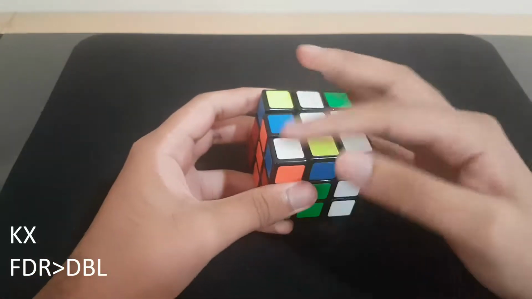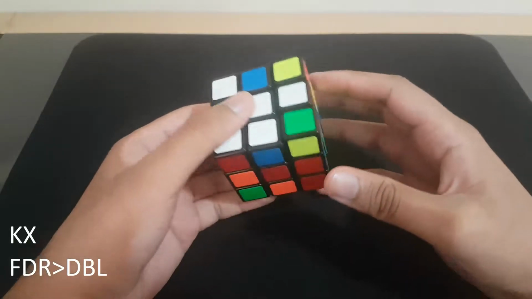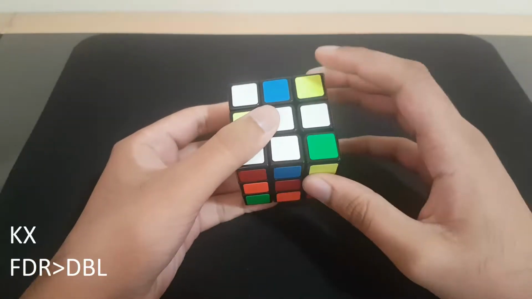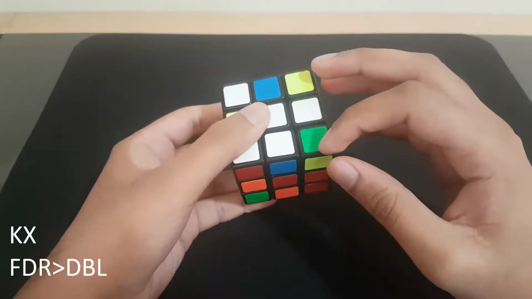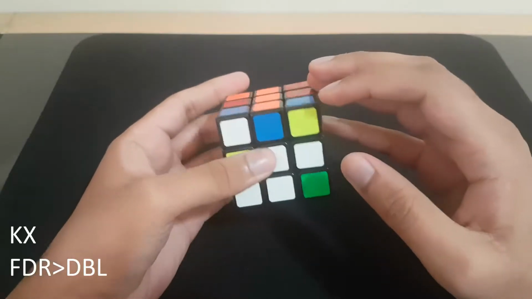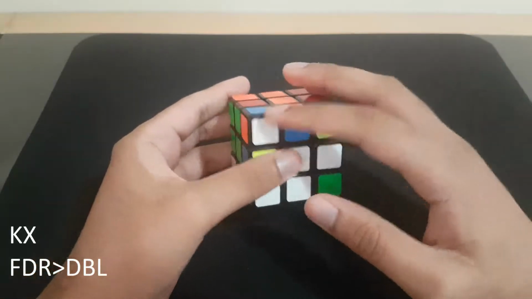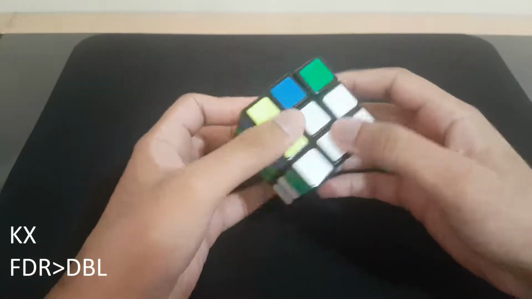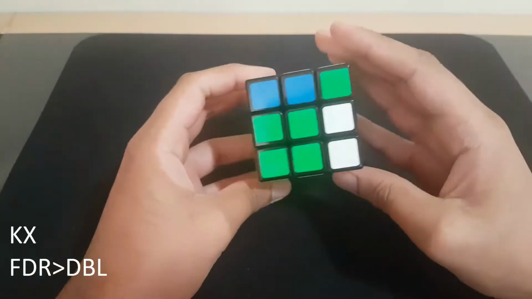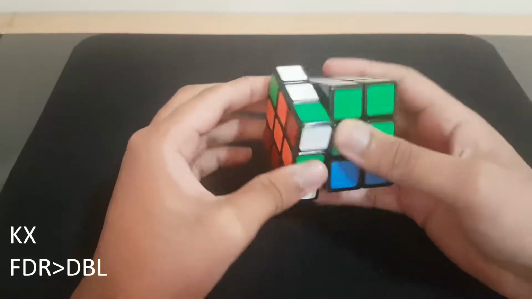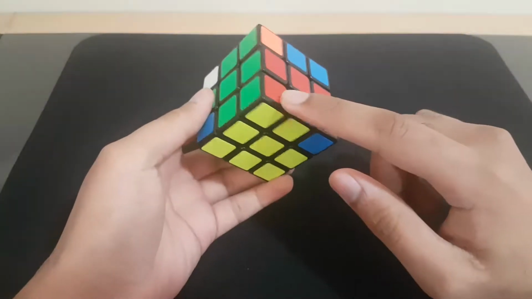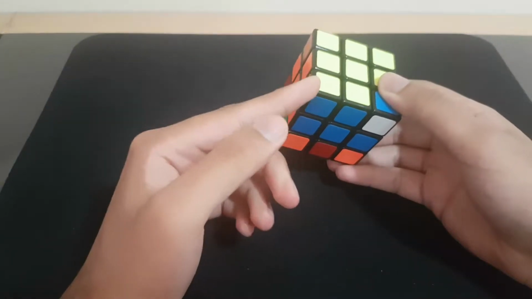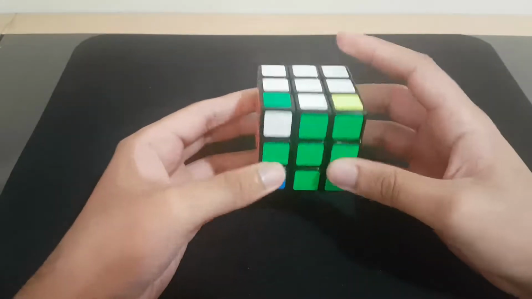So there's an algorithm like this as well, but I'm going to turn, and I know this is my buffer piece, obviously. Okay, and this is X. So I'm going to do an anti-clockwise. Okay, then reverse, so F2, L, D2, and see K is solved and X is solved.